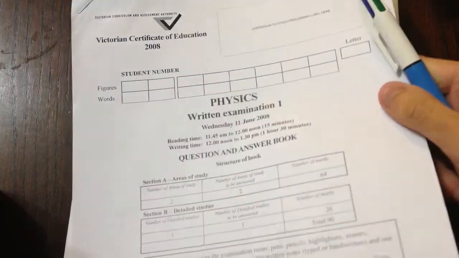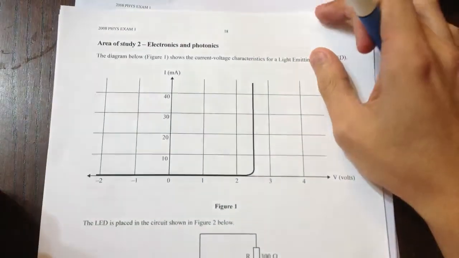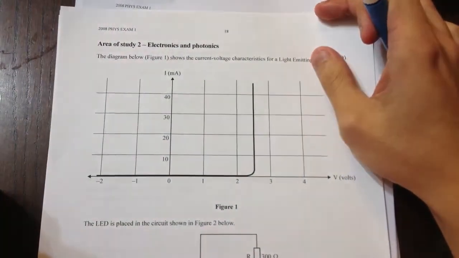Okay, are you ready? Reading time begins now. Sorry about the brightness. Go.